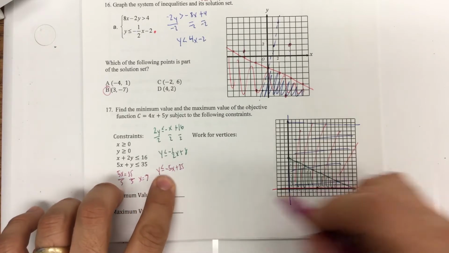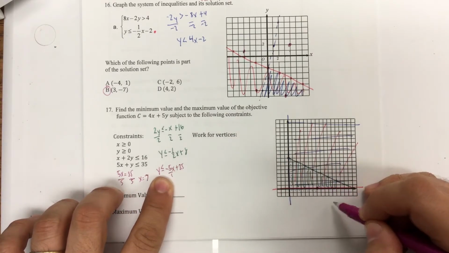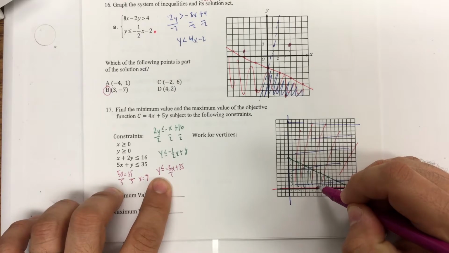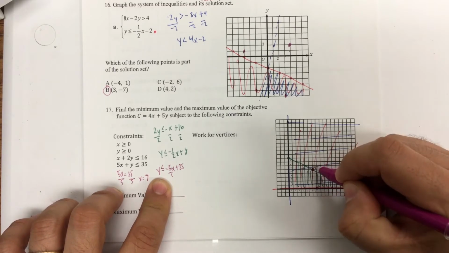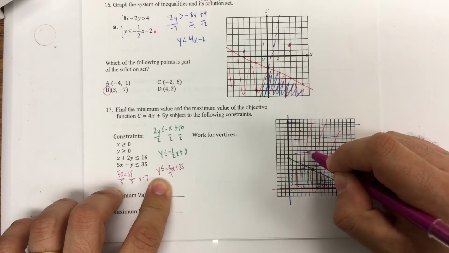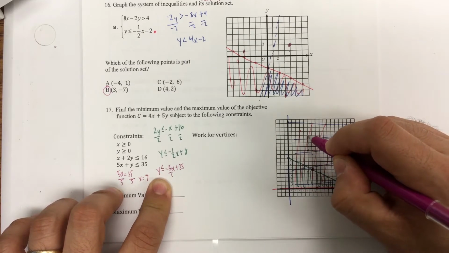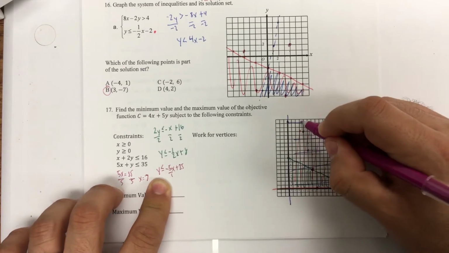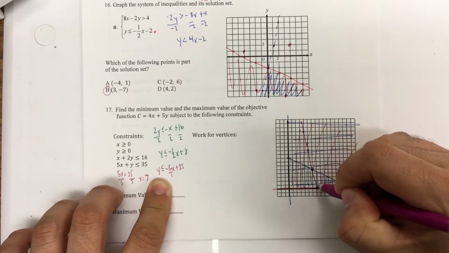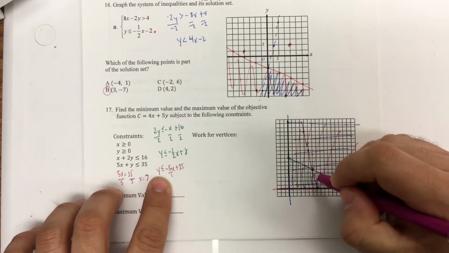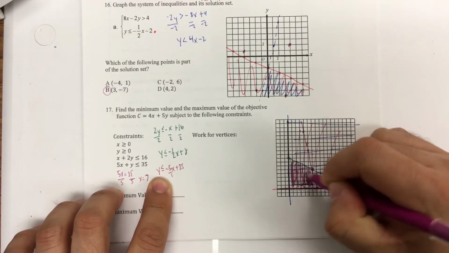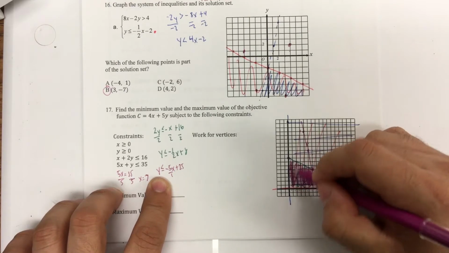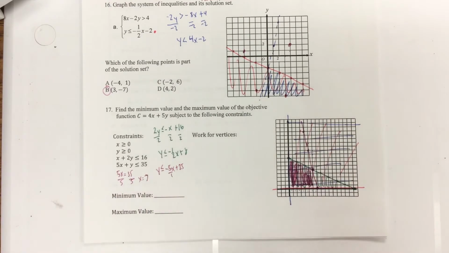And the slope tells me to go down 5 and to the right 1, which I can't do. So I can go backwards. I can go up 5, 1, 2, 3, 4, 5, and left 1. Then up 5, left 1 again. Another solid line. And this time, again, we shade below, less than or equal to. So now we can see that our feasible region is right in this little area. No, it's not a trapezoid, it's just a parallelogram. Or quadrilateral, sorry.